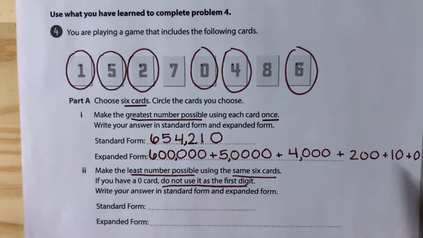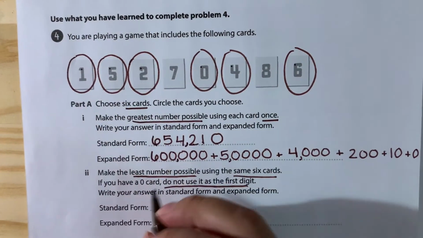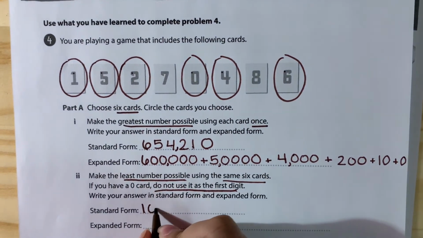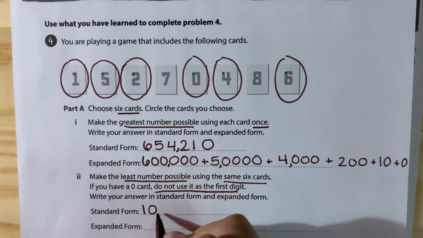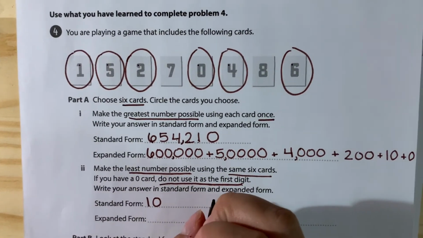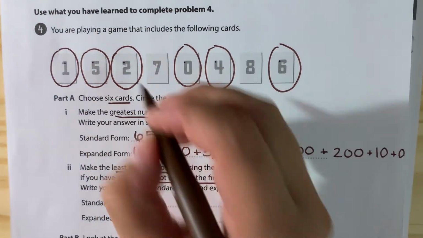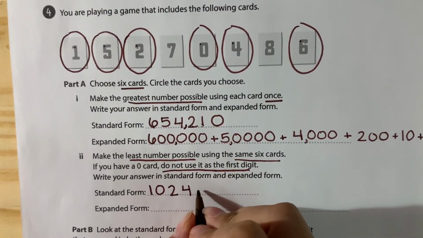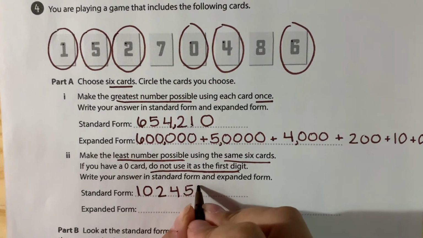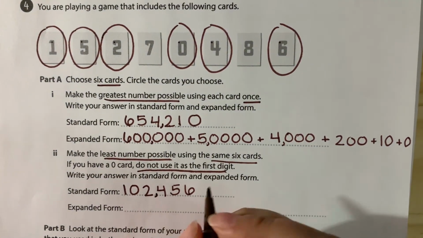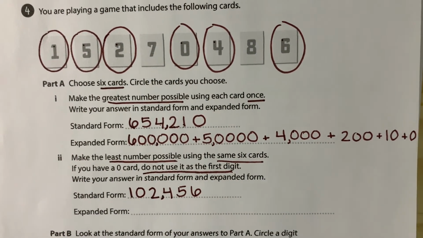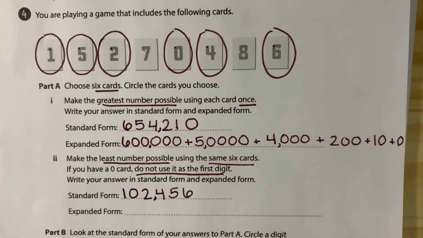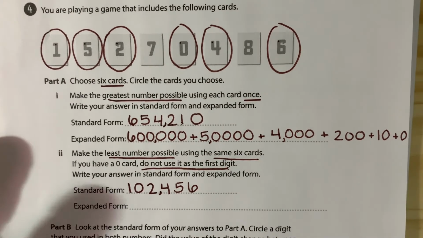So other than the 0, the next lowest number we have is a 1. And then now we can put that 0 in because it just can't be the first digit, but we want it somewhere up front so it keeps it the smallest number possible. The next smallest is our 2, and then our 4, 5, 6. So the smallest number we can get with our 6 cards is 102,456. And then the same strategy to get it into expanded form.